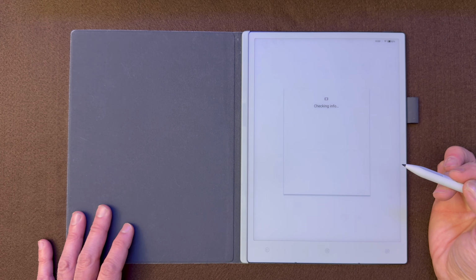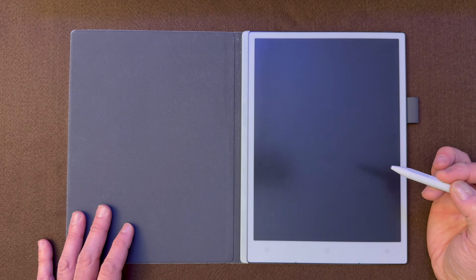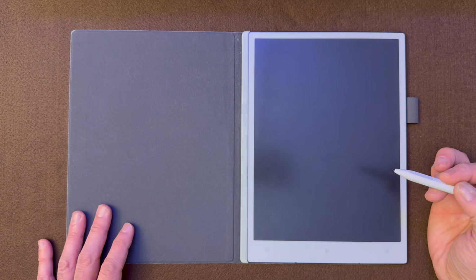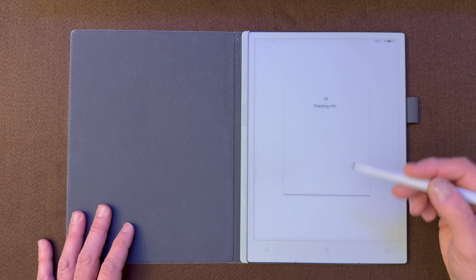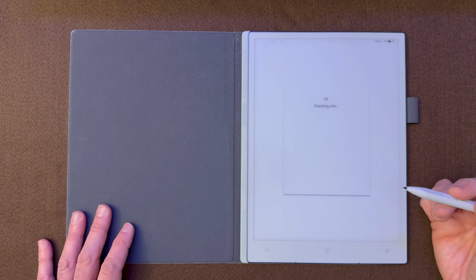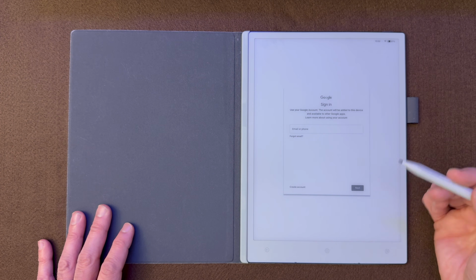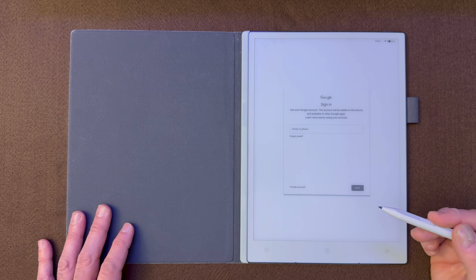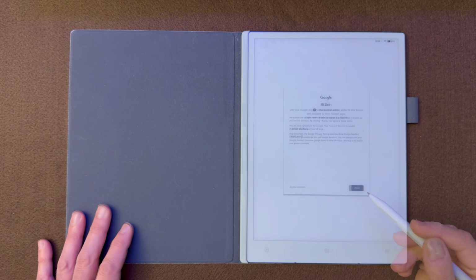Once again, I'm going to pause so that I can go through entering the login and the password, and we will continue this video after I have actually logged in. But as you can see, the blacking out of the screen seems to be a normal part of it, so don't worry if you see that. Just go ahead and log in, and we'll pick up after I've done that.